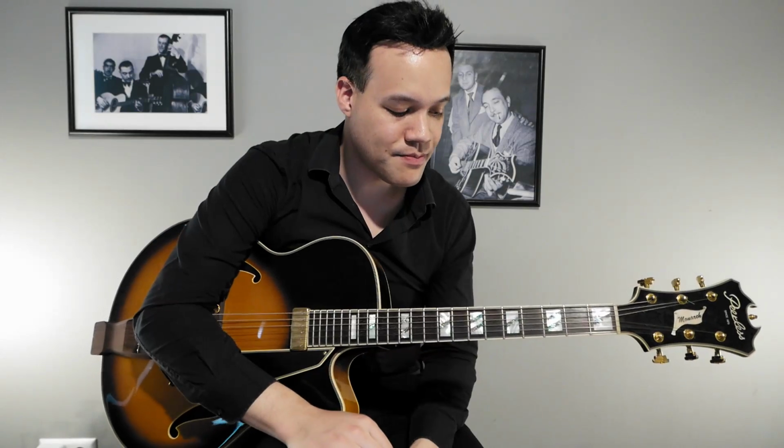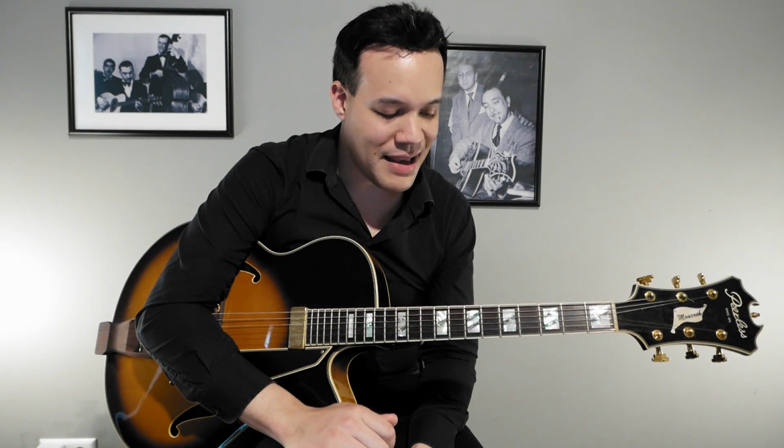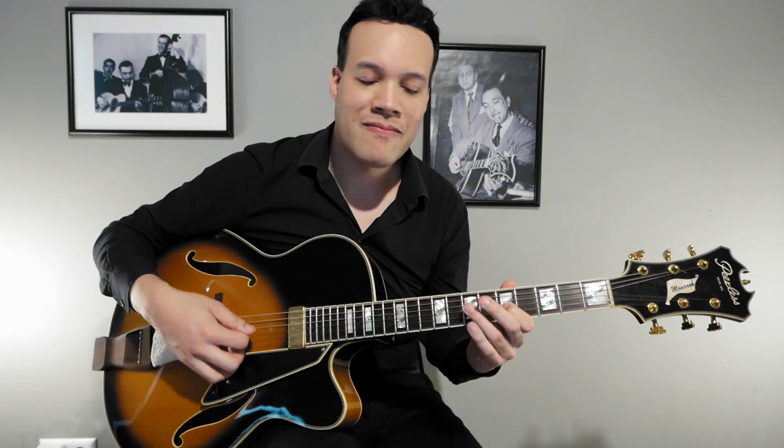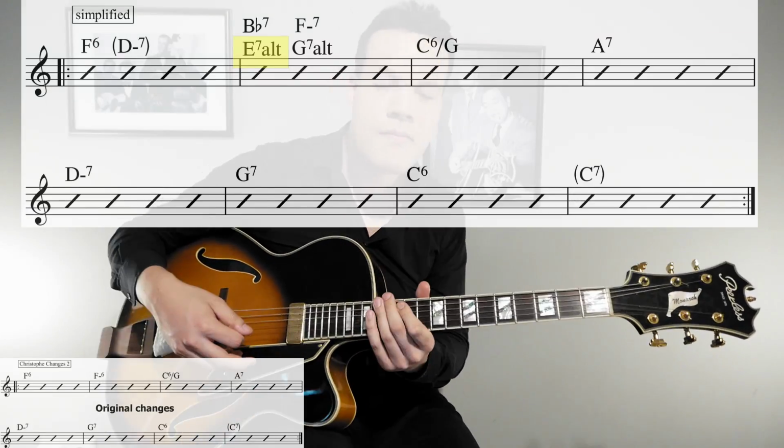A flat major 7. Another thing I could do is play E7 altered, because E7 is of course the tritone of B flat 7. So I could play some... Let's try that.